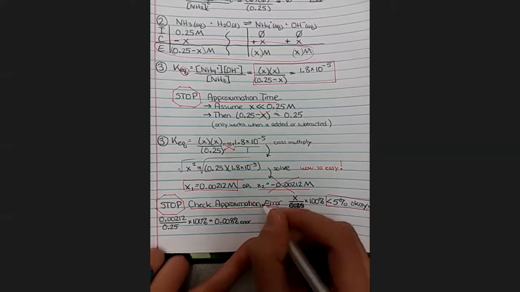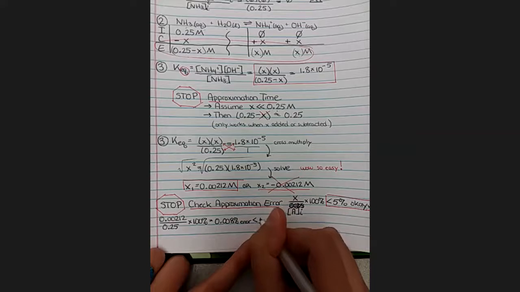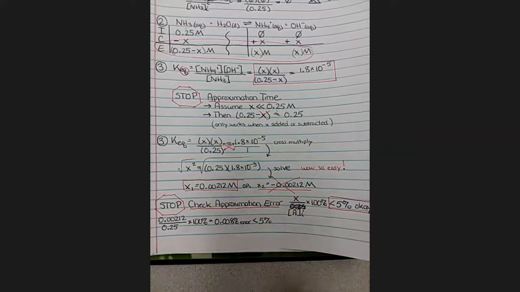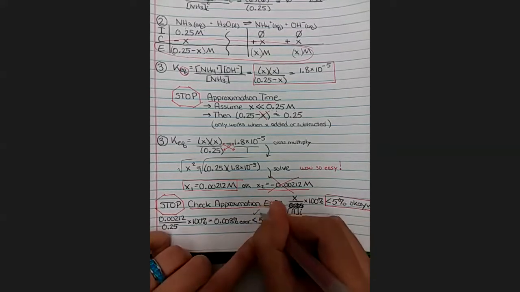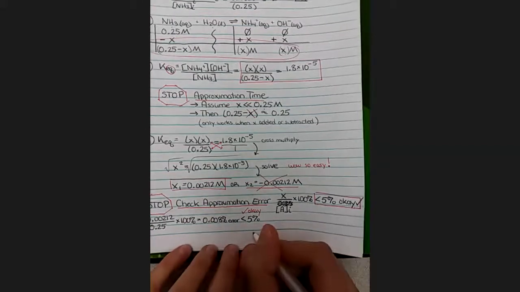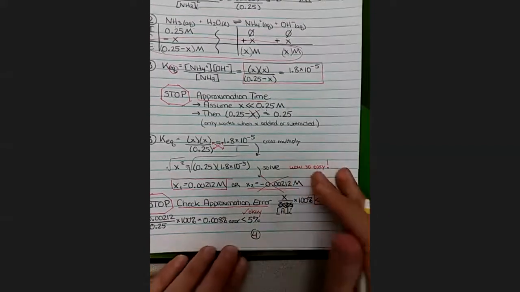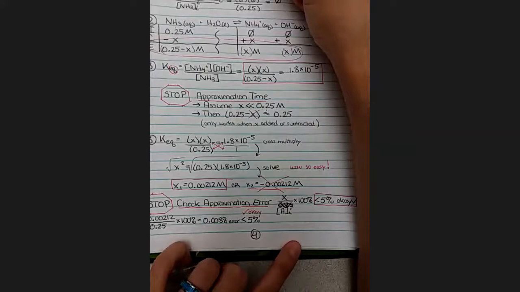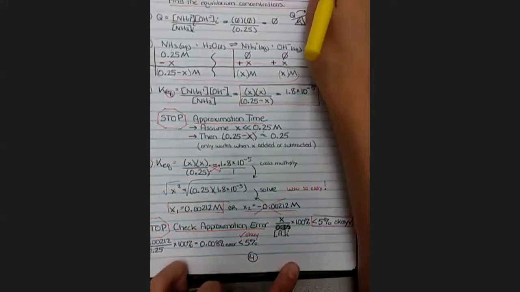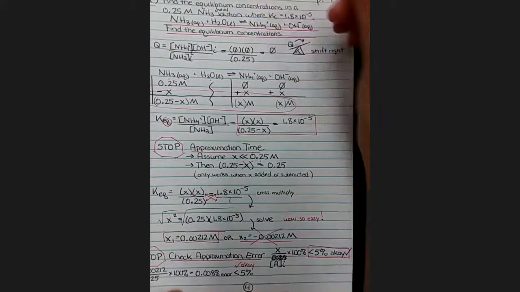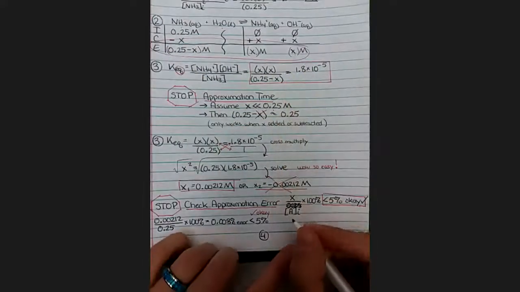I have never done an experiment and done that well. That number is definitely below 5%. So our approximation is okay. So we can keep that number that we got using the approximation. So now we'll go to step 4, and we'll answer the question, which was asked twice. Find the equilibrium concentrations. So that means we want to find the numbers in the E line of the table.